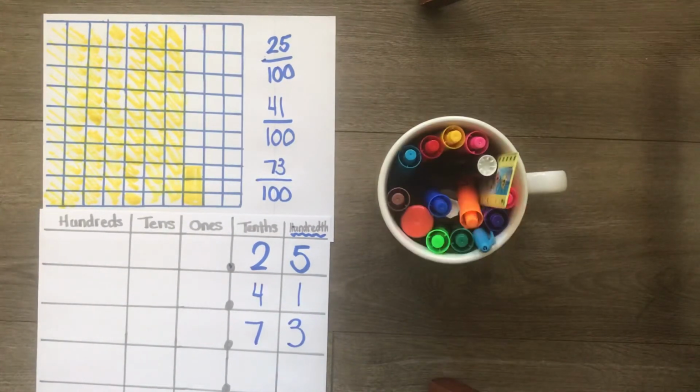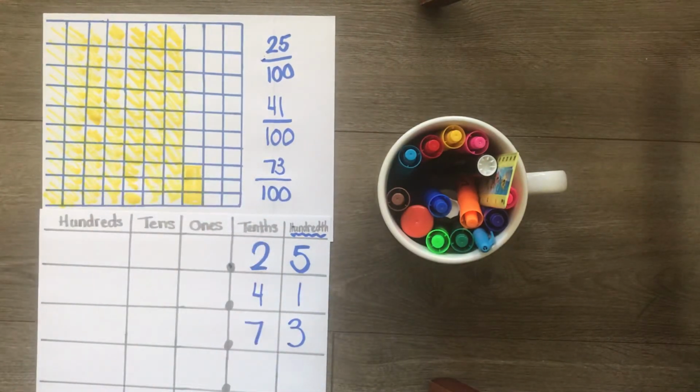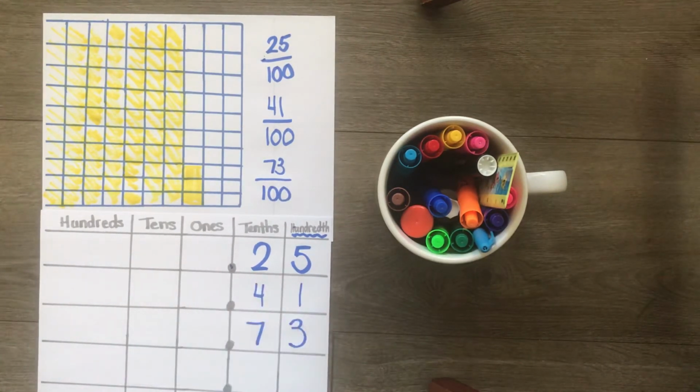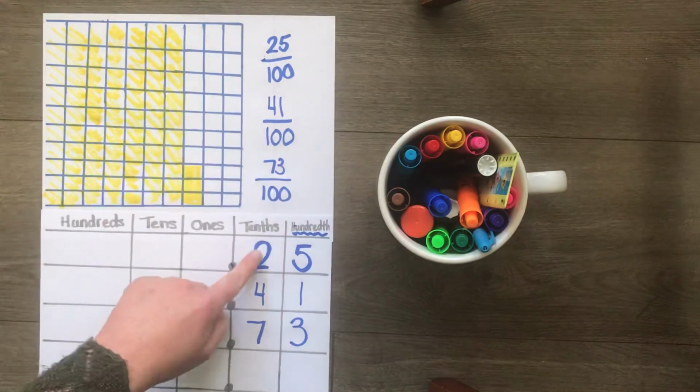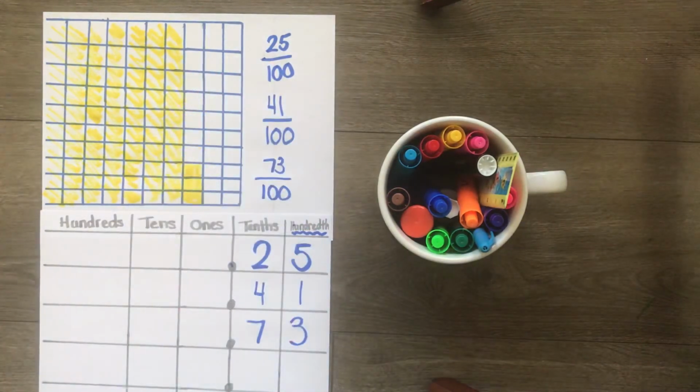So listen, I shared not only a 100 grid with you in your Google Classroom, but I also shared a place value chart with you. So if you like, you can either reproduce them, draw them on your own, or print them out and use multiple copies as you're working with fractions and decimals today. I have a link with some exercises that are exactly similar to what we're doing today, making fractions into decimals and making decimals back into fractions.